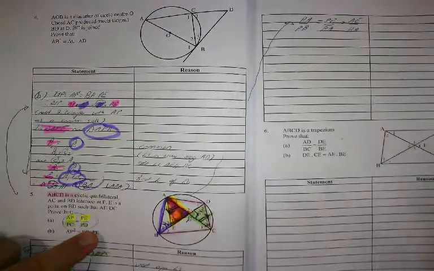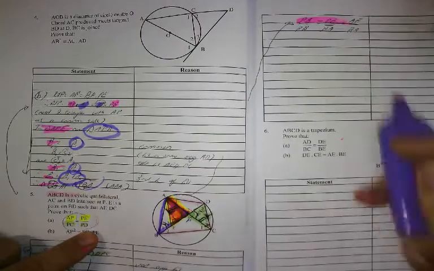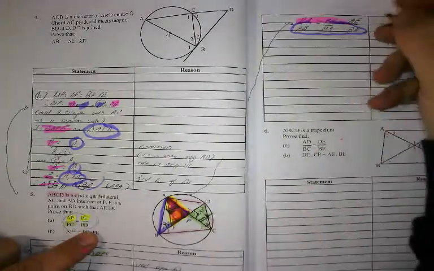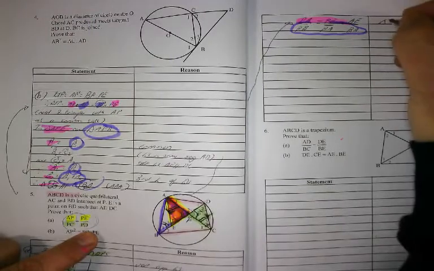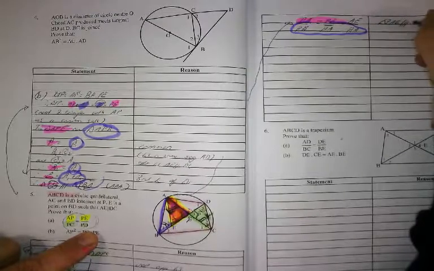Okay, so I've got all the pink ones at the top, all the purple ones at the bottom. Okay, why are those ratios equal? Because triangle PAE is similar to triangle PBA.